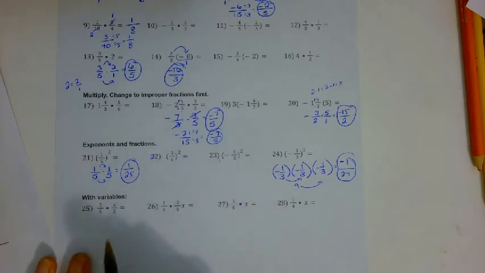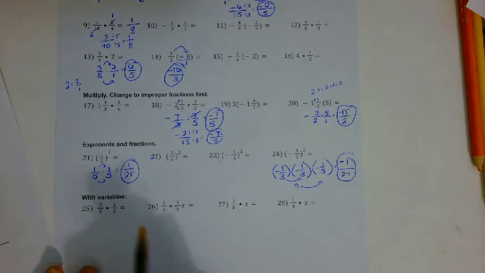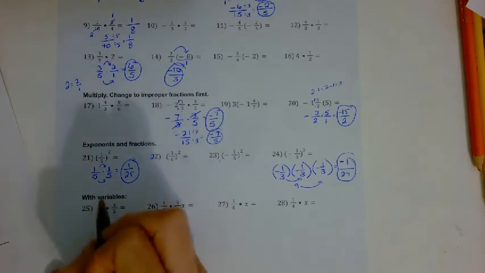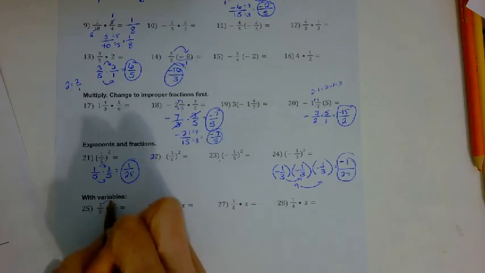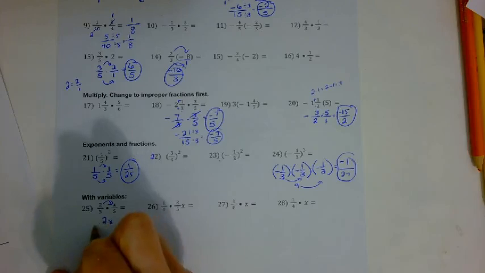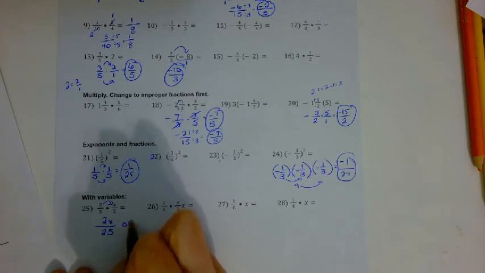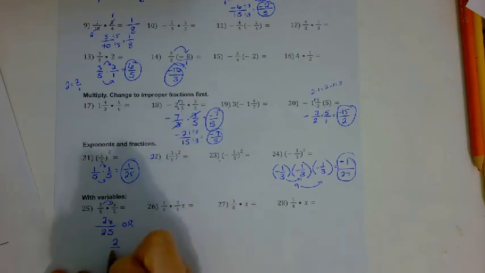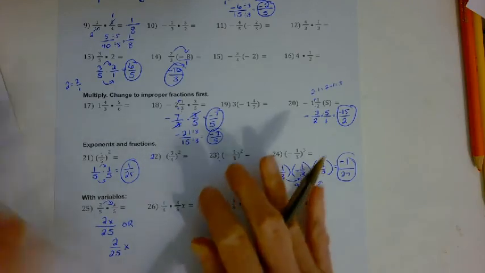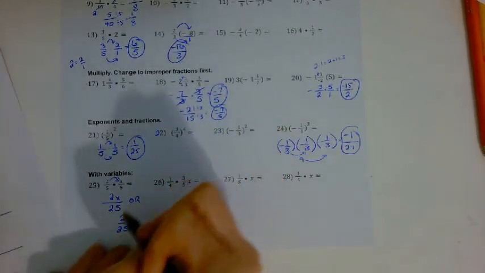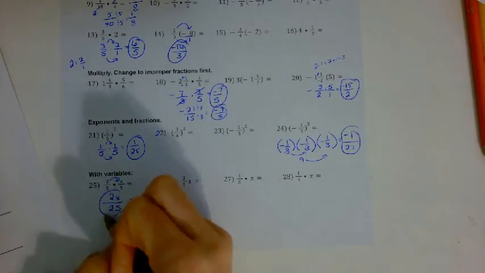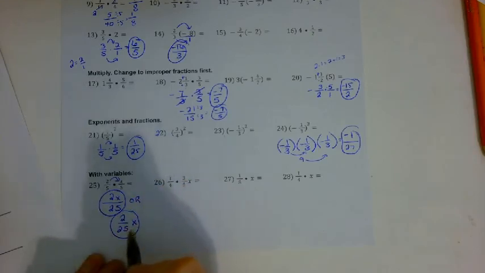Okay, when we're multiplying fractions with variables, we just do the same thing. Top times the top, bottom times the bottom. So here we have 2 times x. So that's 2x. And then we have 5 times 5 on the bottom, so that's 25. So you can write this like this with the x on top, 2x over 25. Or sometimes it's better if you write it with just the 2 over the 25, all times x. So either way, but you get used to writing them either way, okay? Because sometimes it's going to be nicer to have it like this, and sometimes it's going to be nicer to have it like this.